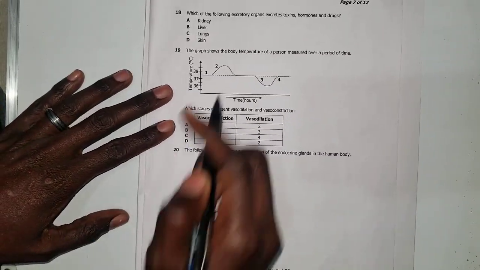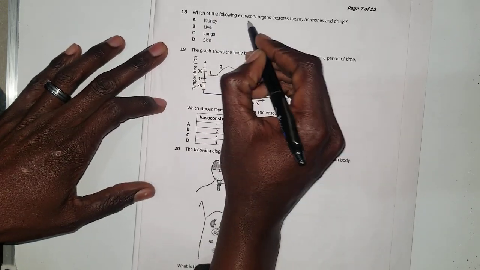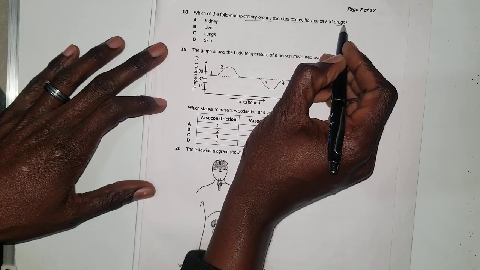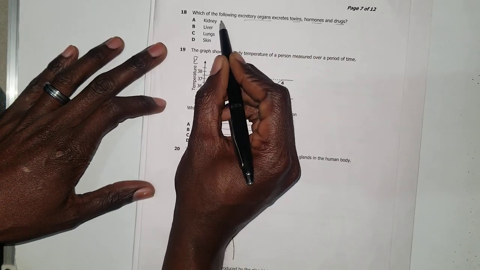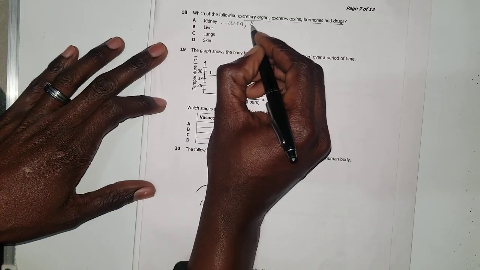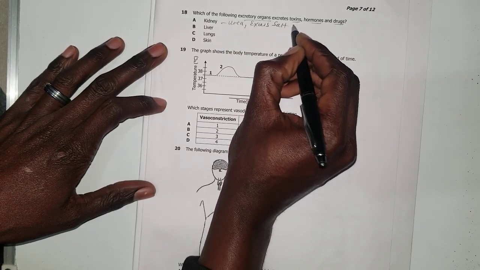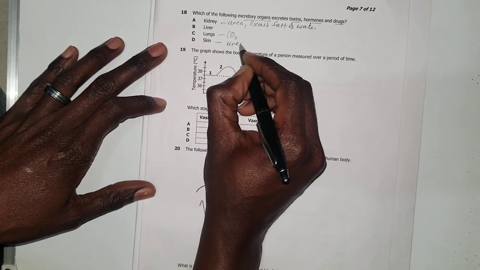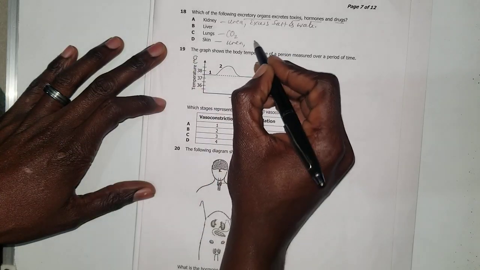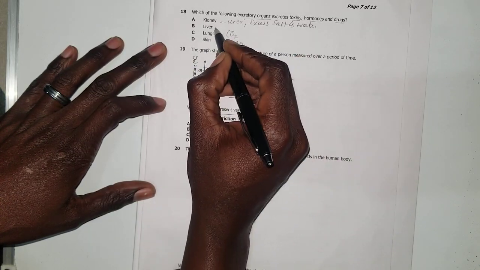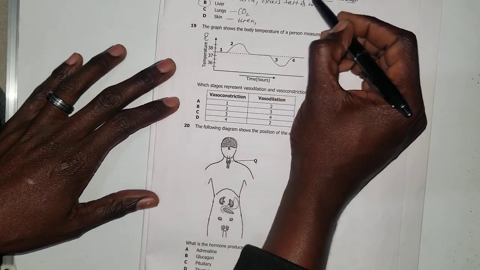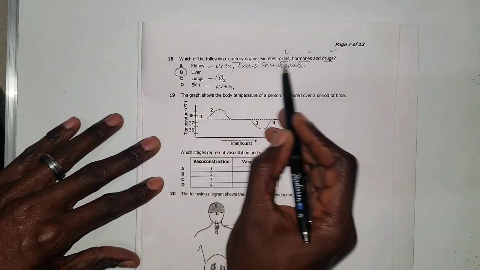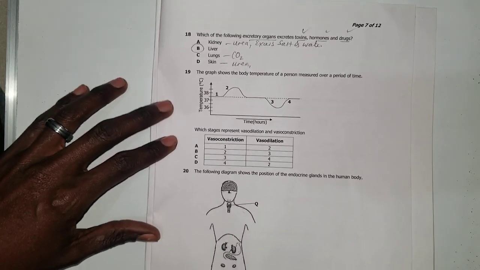Then 18 says, which of the following excretory organs excretes toxins, hormones, and drugs? Obviously not the kidney. We know the kidney excretes urea, excess salt and excess water. The lungs, carbon dioxide. The skin, yes, a bit of urea, and other sweat nutrients like mineral ions. But the liver does most of that: toxins, hormones, and drugs. So the liver is going to do all that. So the best option for 18 was simply B there.